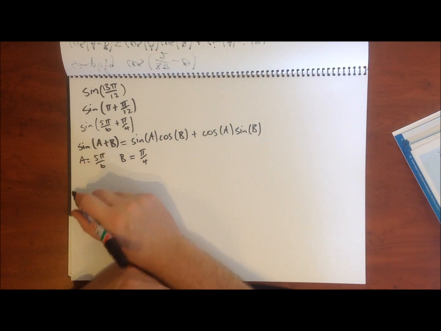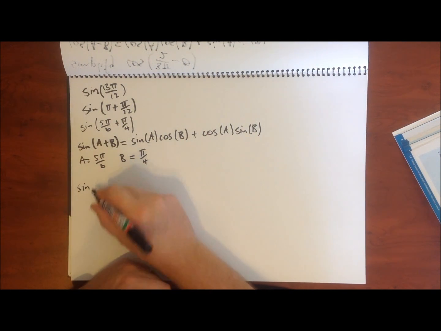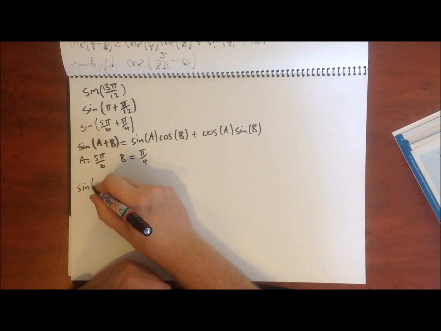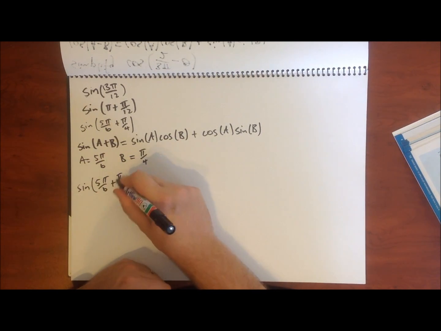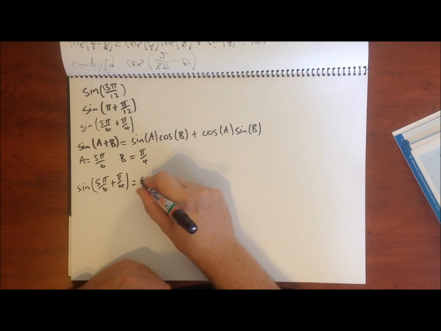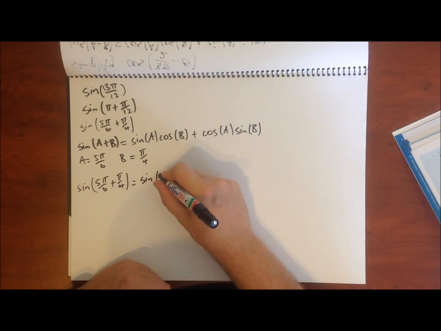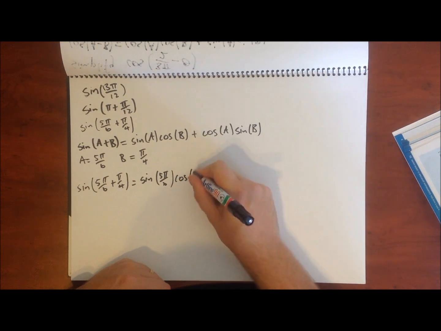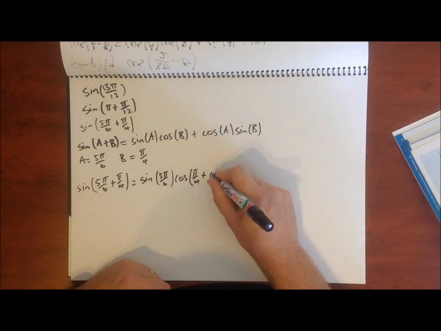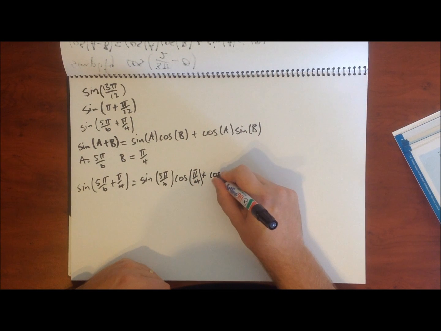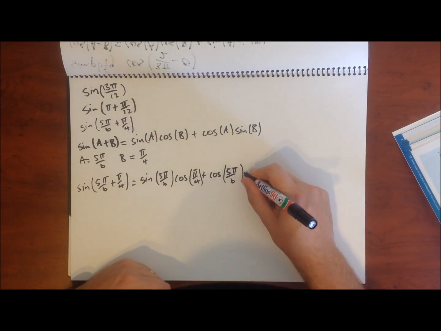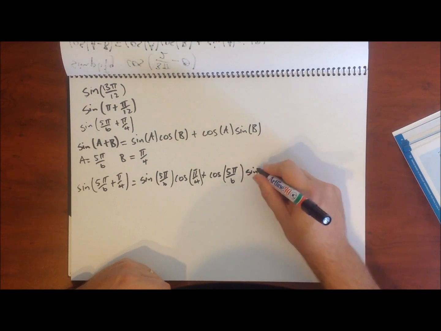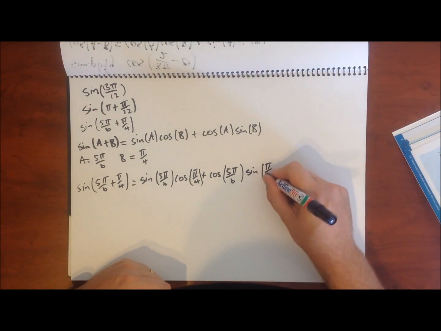Therefore our sine of 5 pi on 6 plus pi on 4 can equal sine of 5 pi on 6 cos of pi on 4 plus cos of 5 pi on 6 sine of pi on 4.